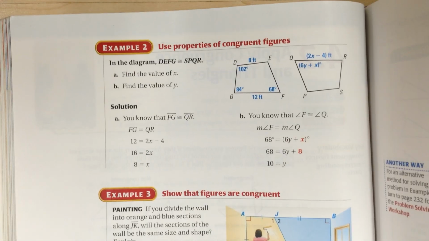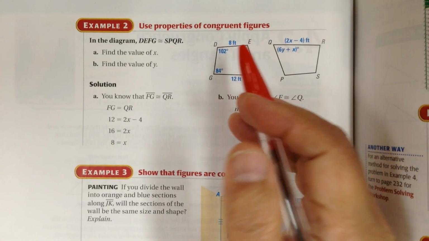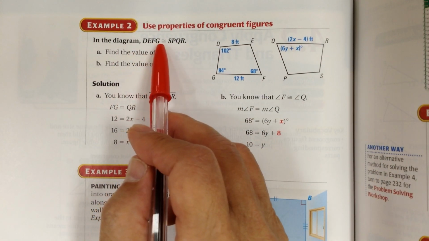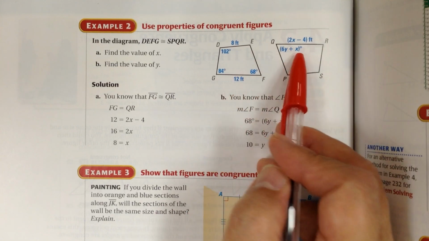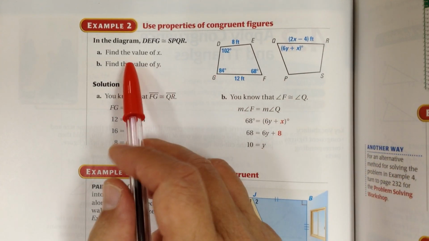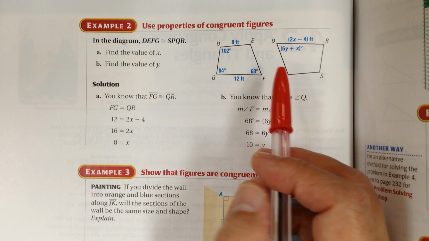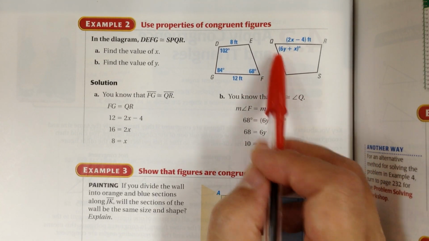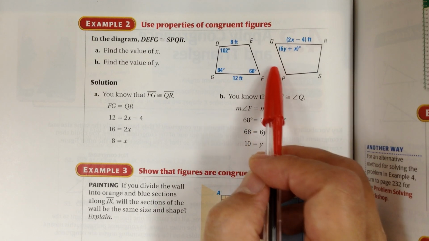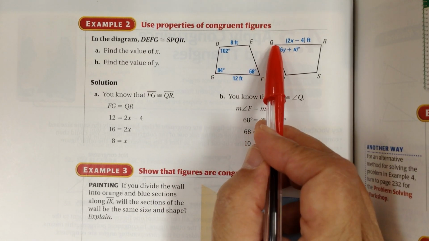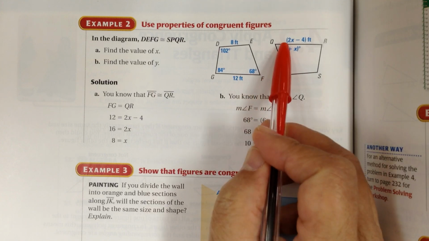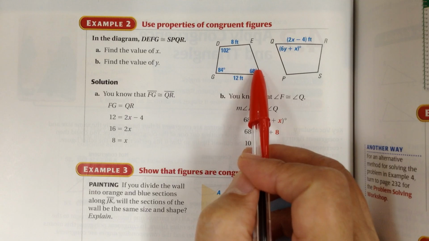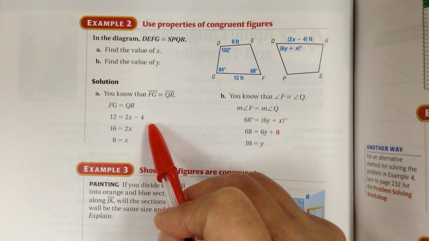Okay, let's go to example 2. Use properties of congruent figures. So in the diagram, this is given, so this is congruent to this. So the two are congruent. Find the value of x. So you're looking for the value of x. Now, you kind of have to look, okay, so this angle is congruent to this angle, right? Again, just check. So this angle is congruent to that, so you set them equal to each other and you solve.